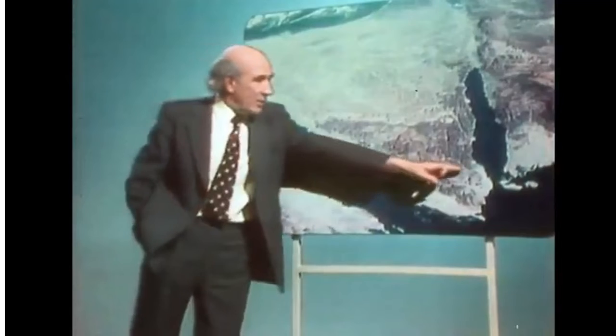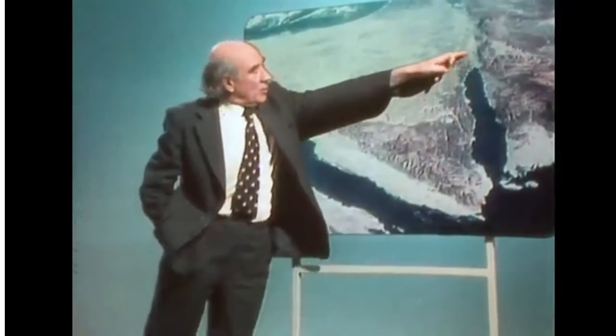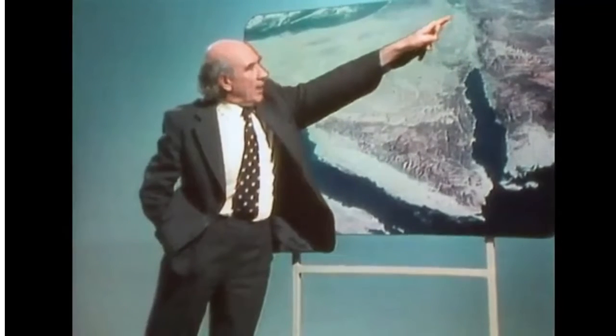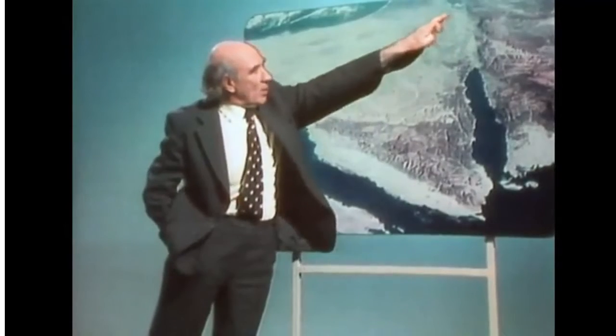Here we see the trend of the Gulf of Aqaba, and then you can trace the fault all the way up Wadi Araba to the Dead Sea, and it continues beyond. The line of the fault is quite clear there.